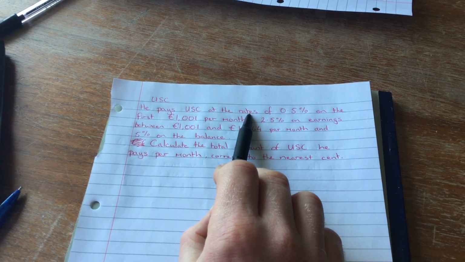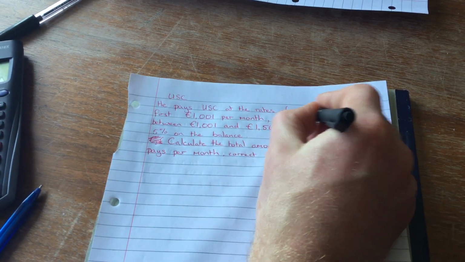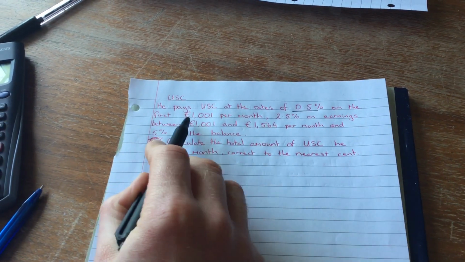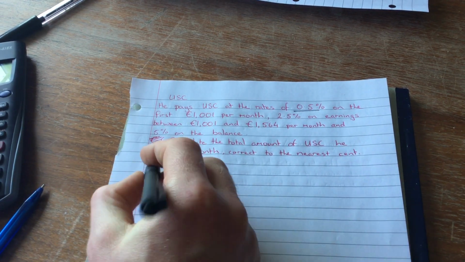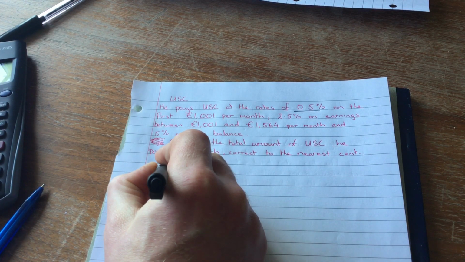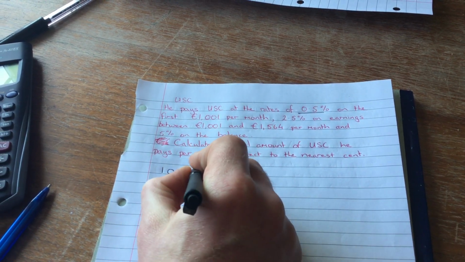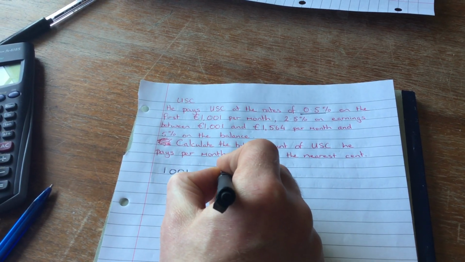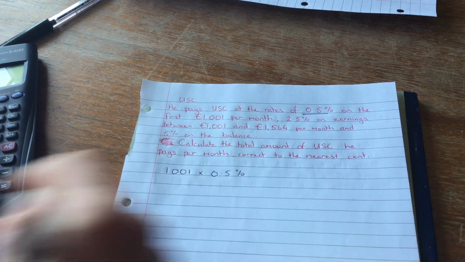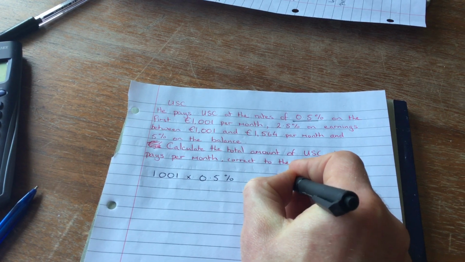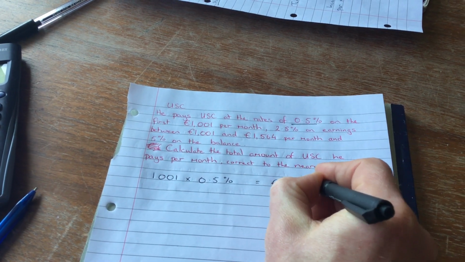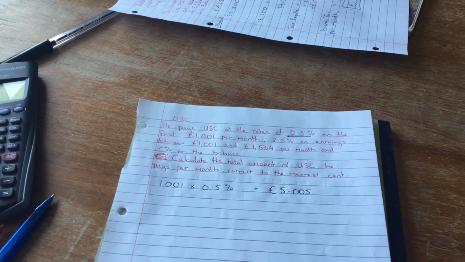He pays USC at different rates, 0.5% on the first 1,100 per month. Okay, so I'm going to do that calculation. Basically, the first 1,100 he earns in a month is going to be USC'd at 0.5%, and that's going to amount to €5.005.